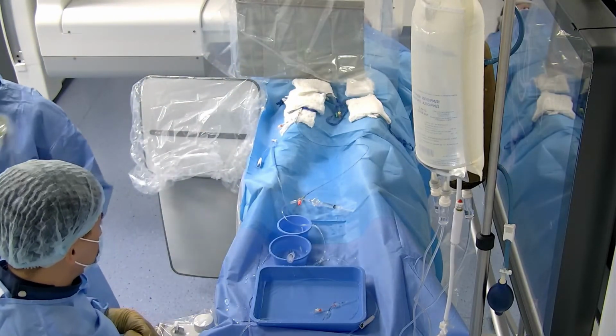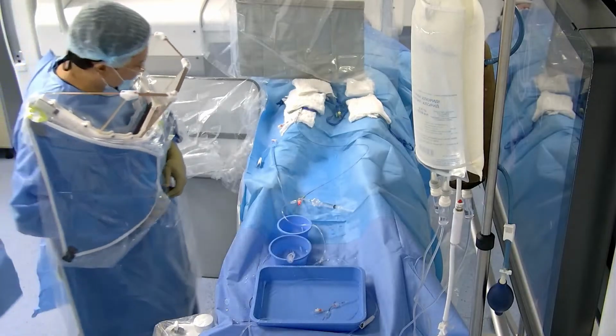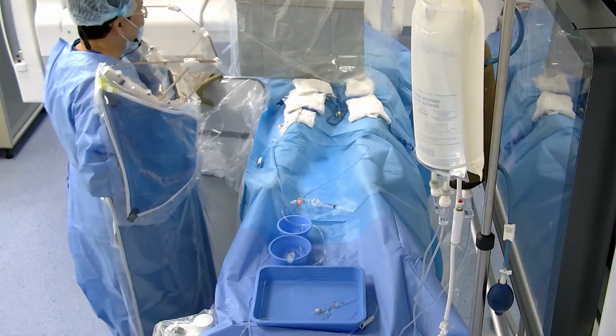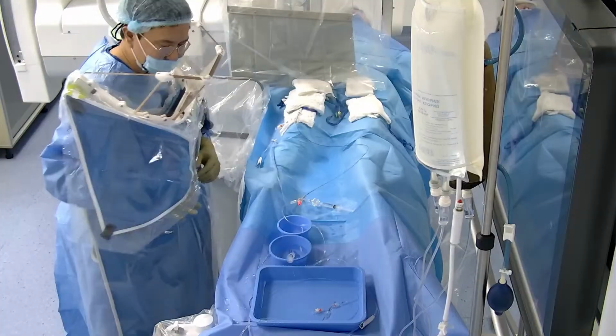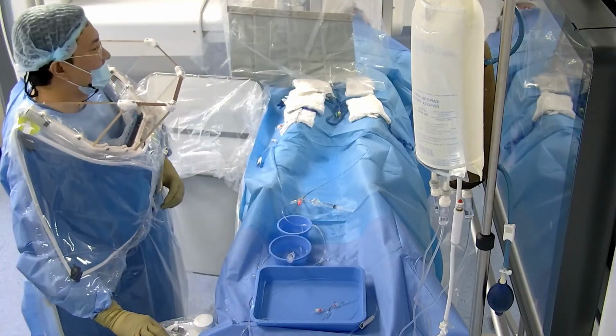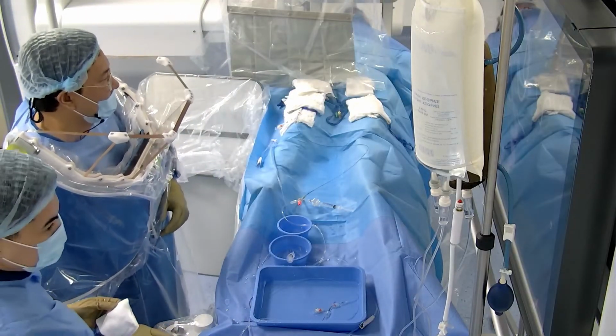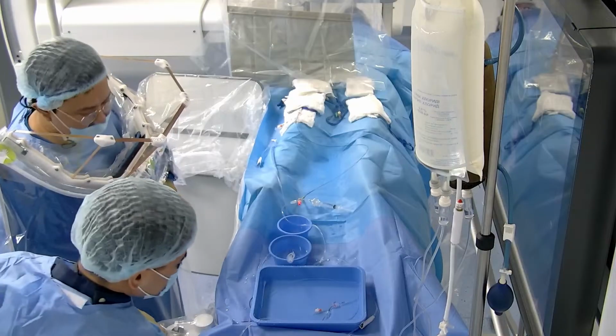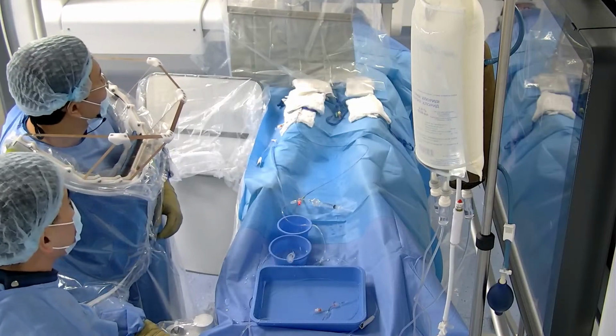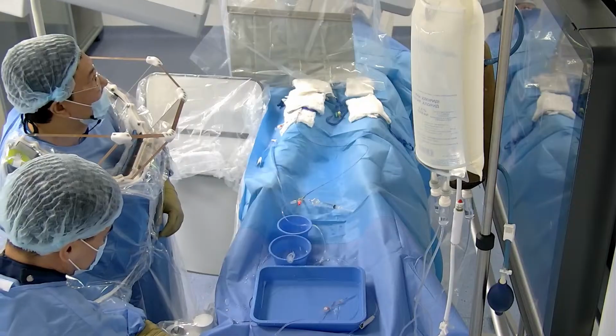Okay. The preparation of the Eclipse double lumen balloon is similar. It's prepared in a similar way. Okay, 37 left will be the working projection.